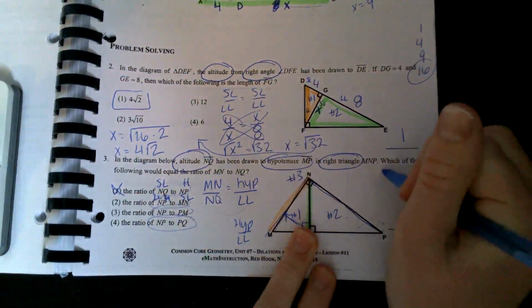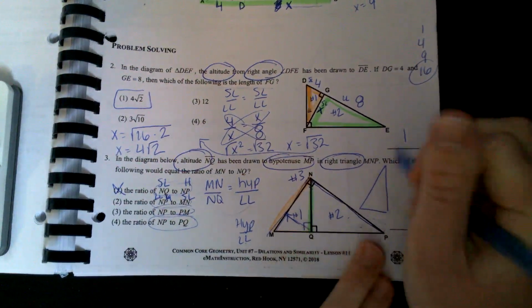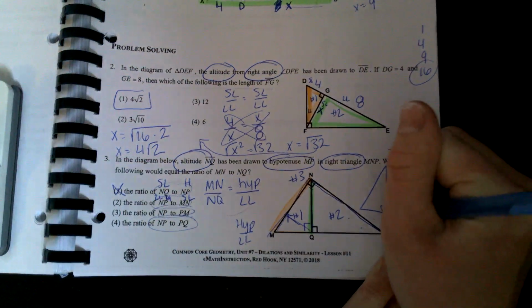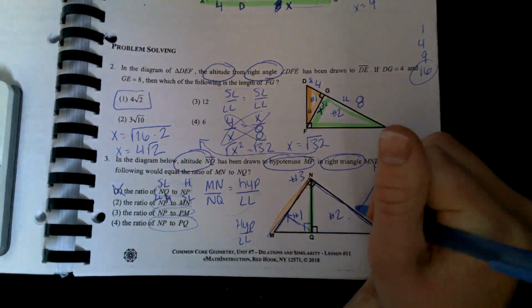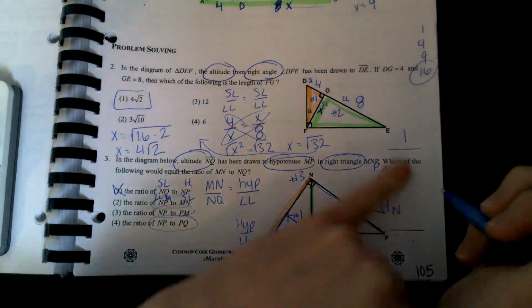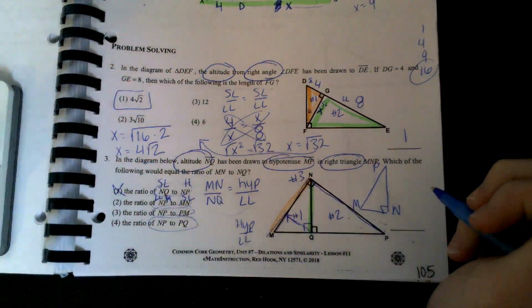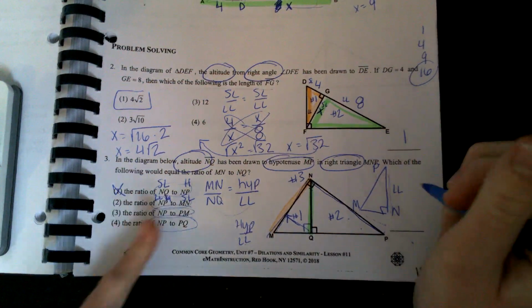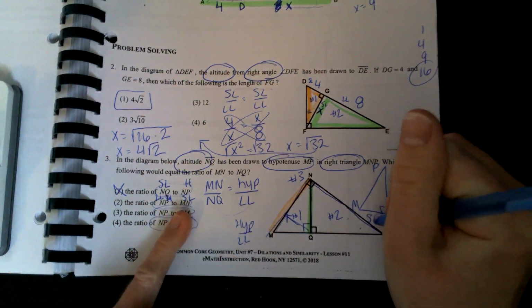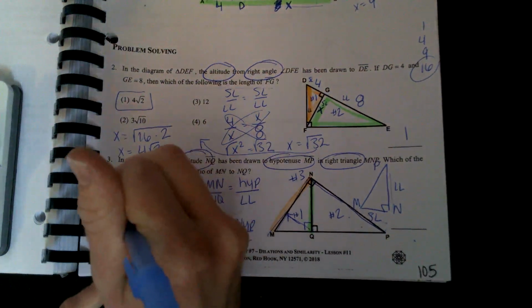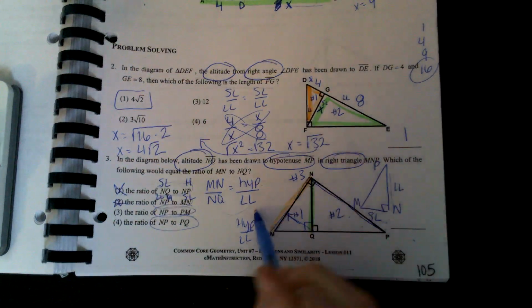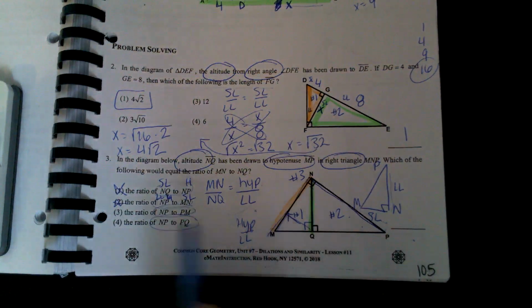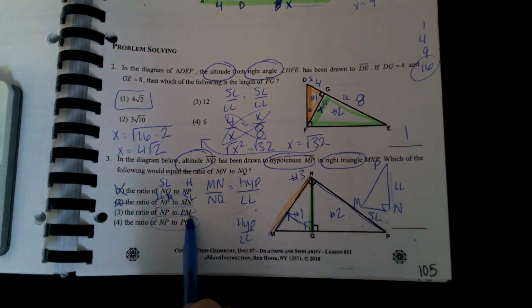Now, if you are like, what in the heck is she talking about right now? Redraw them. Okay, so this is the bigger triangle, triangle number 3. NP is that longer leg, and MN is the shorter leg. Okay, we want a hypotenuse over a long leg. So NP to PM. Okay.